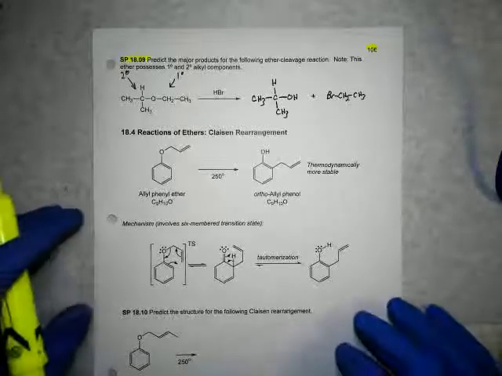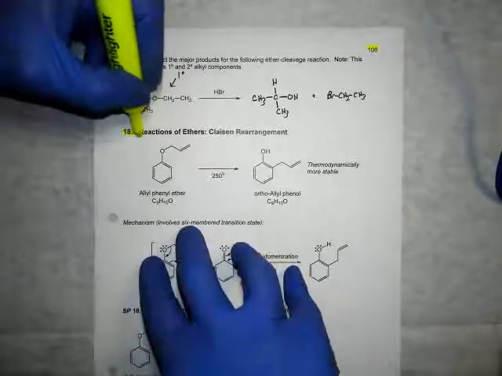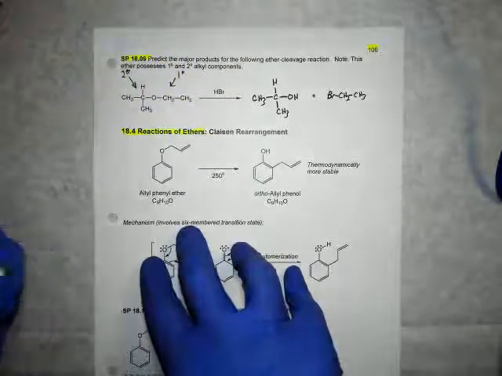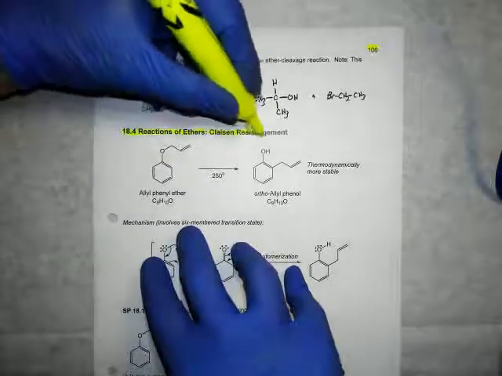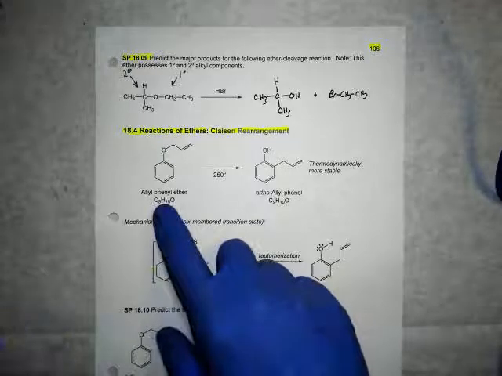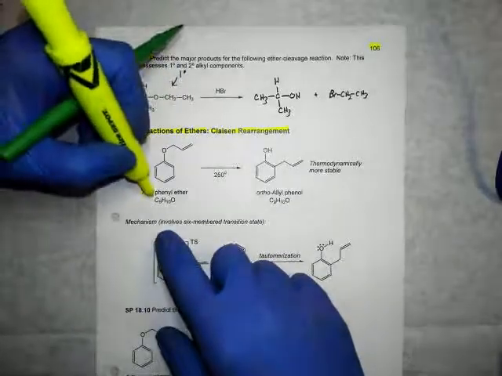Now, before we move into more complex systems, I'd like to talk about another type of reaction involving ethers. And this is called the Claisen rearrangement. Claisen was quite the chemist. But what we have here on the left-hand side is a compound that is an ether. Notice we have a carbon-oxygen-carbon bond, so it's an ether. And this group you're looking at here is called an allyl group. Right? This is an allyl group. So this is allyl phenyl ether.